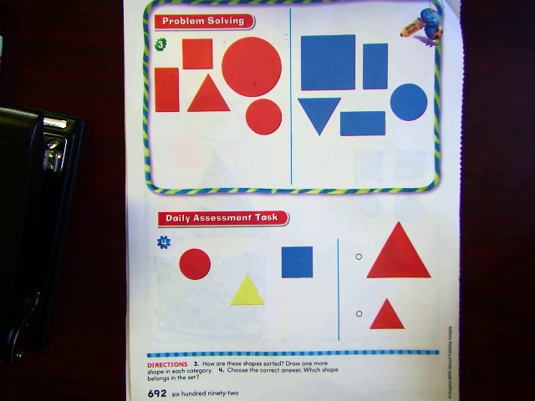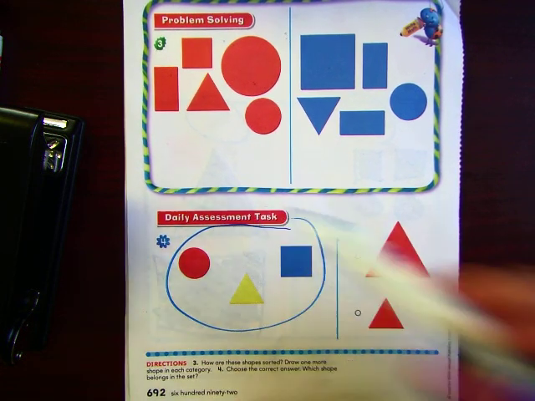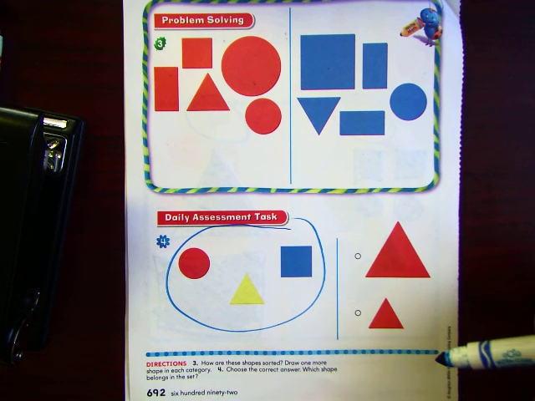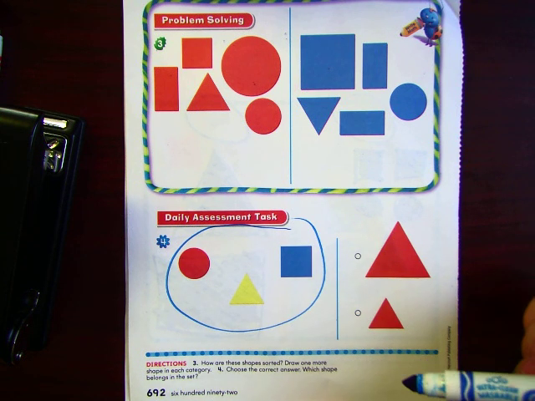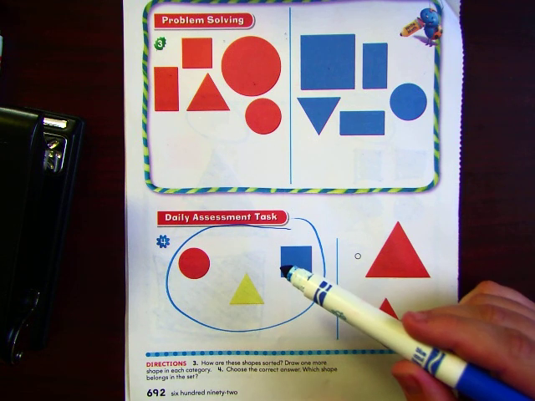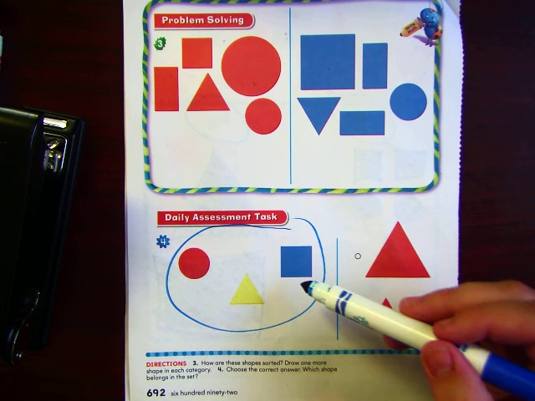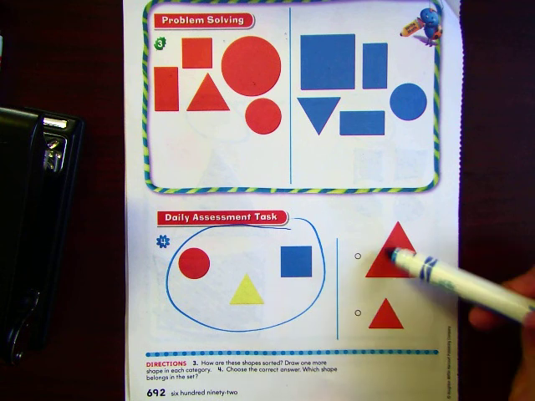Number 4. Number 4 says, choose the correct answer. Which shape belongs in the set? So here we have a set of shapes, okay? Which one of these shapes belongs in this set? Okay, this is a group of shapes. How do you think they sorted these shapes? Which one belongs? And why does it belong? Did they sort by color, shape, or size? Are they all the same color, all the same shape, or all the same size? Alright, pick your answer. Which one goes?